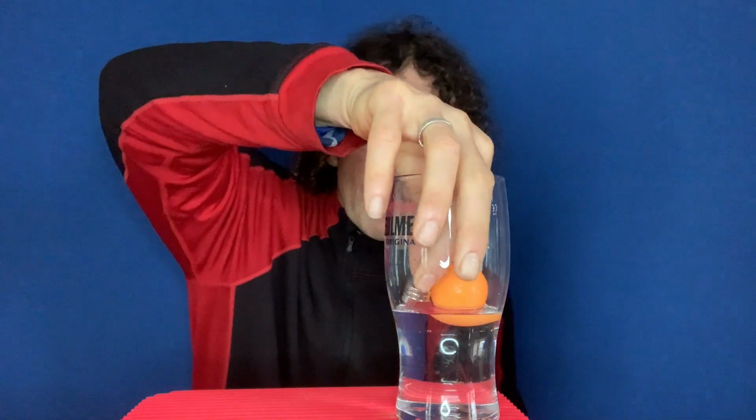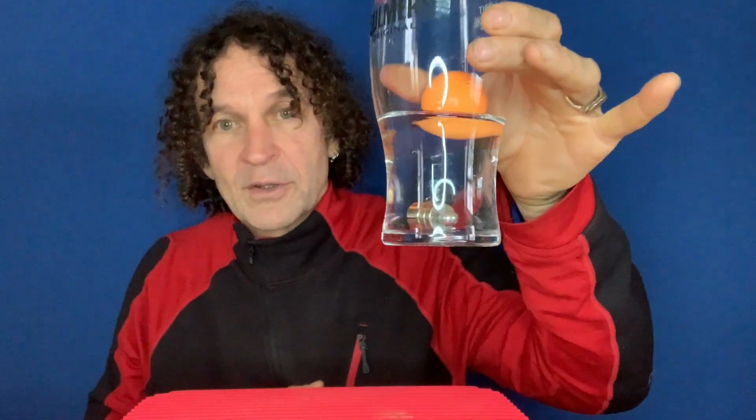So what would happen if I were to put something which was more dense than water in? If I pick up my magnets, for example, and I drop my magnet in there, we can see that it falls to the bottom of the glass. Why does it fall to the bottom of the glass? Because the force going upwards from the water is not enough to balance the weight going downwards, and hence it will fall to the bottom.